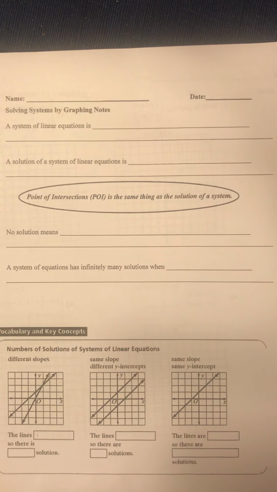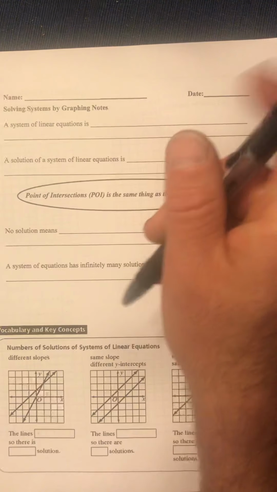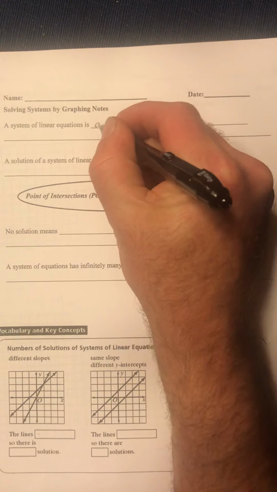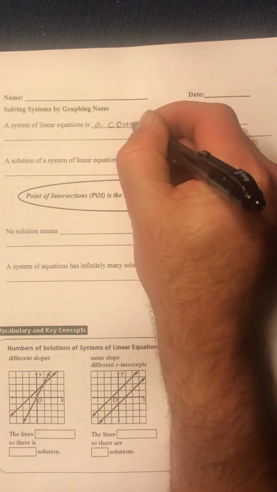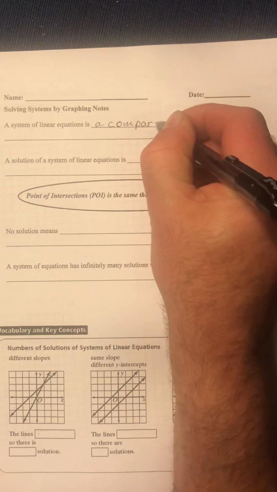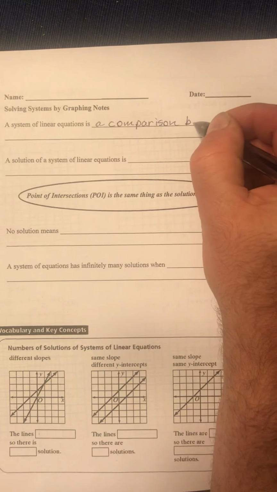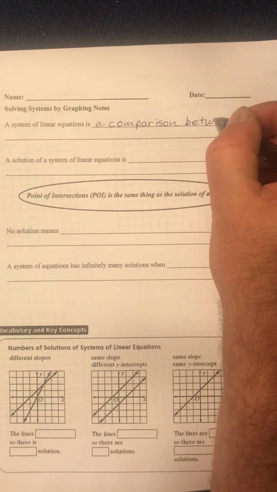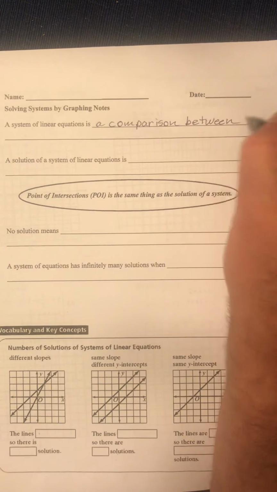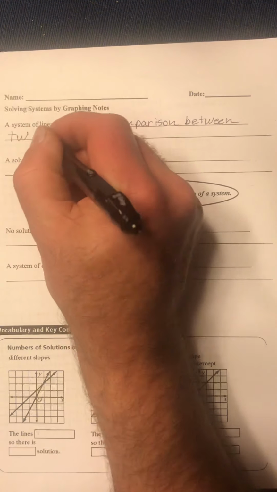So we're going to start the chapter 3 notes, and we're starting out with systems of equations. Okay? A system of linear equations is a comparison between two linear equations.